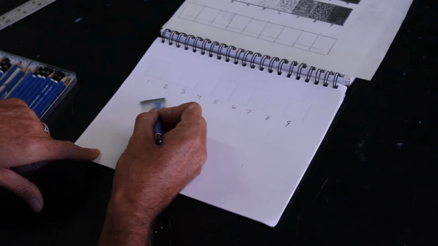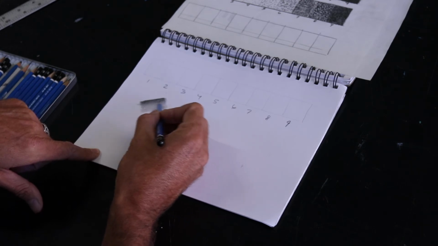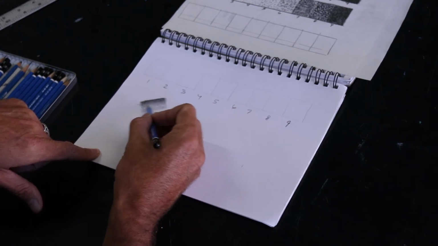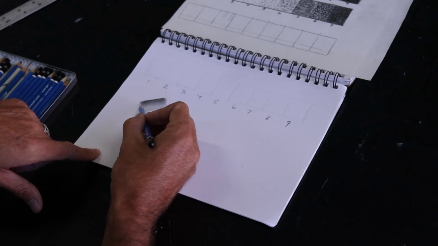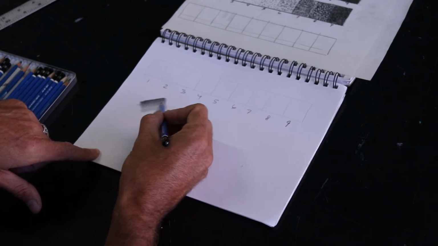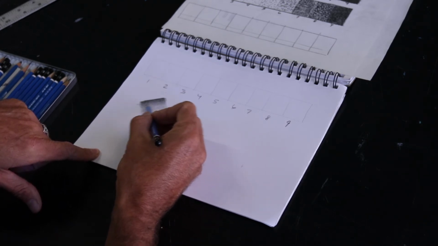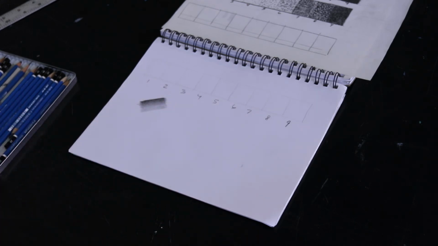And this is called a gradation. And this is a super important technique. This is what is going to make things look round. And when we get to faces, this is what is going to make a face look realistic, because that's all a face is, gradations in and out.